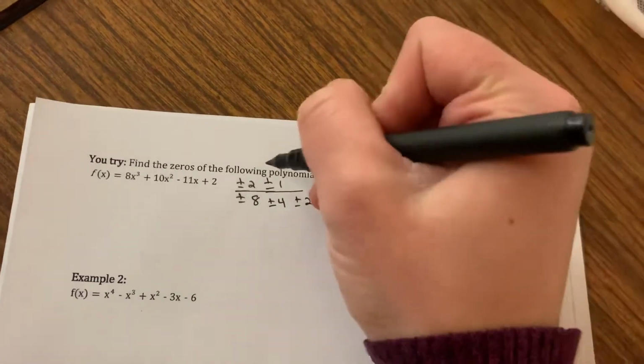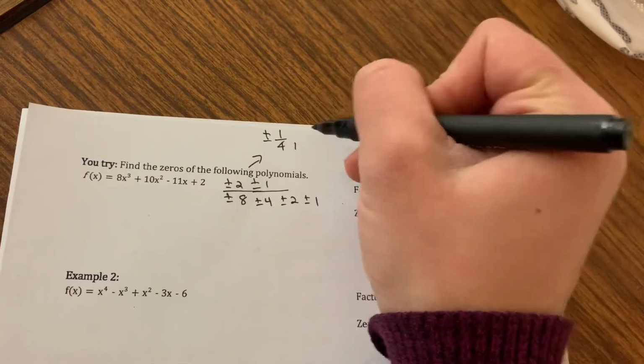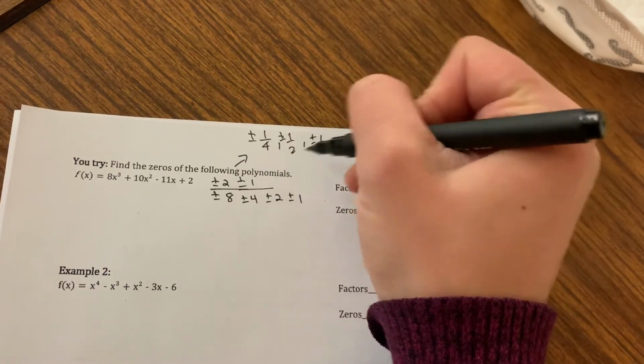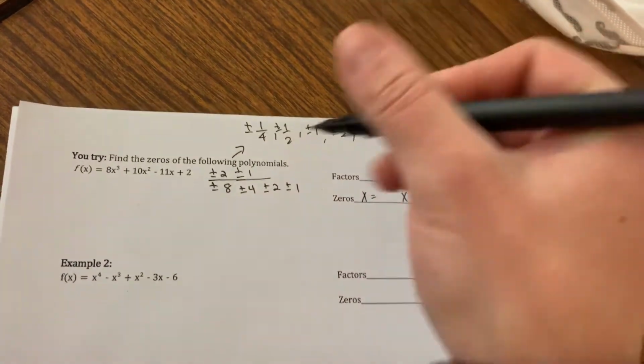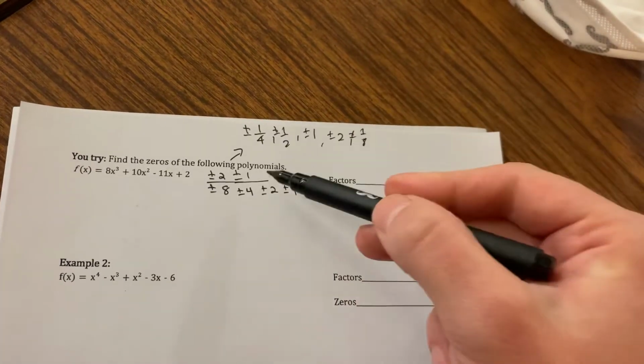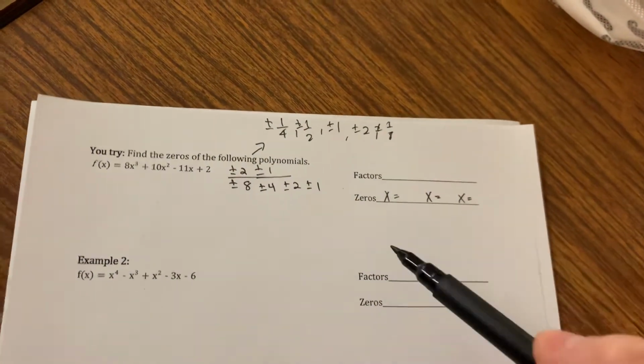Oh boy. So the possibilities we would have are 2 over 8, which is a fourth, 2 over 4, which is a half, 2 over 2, which is 1, 2 over 1, which is 2, 1 over 8, which is an eighth, 1 over 4, which is a fourth, have it, 1 over 2, which is a half, have it, 1 over 1, which is 1. So one of these should work.